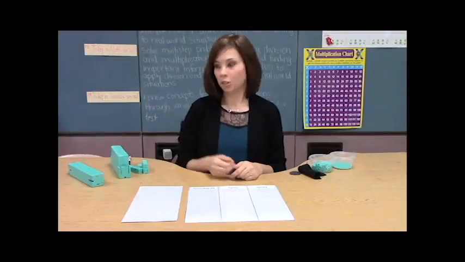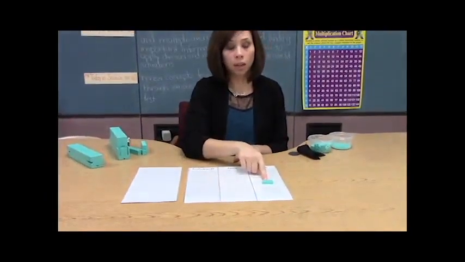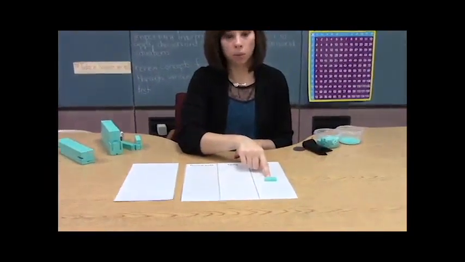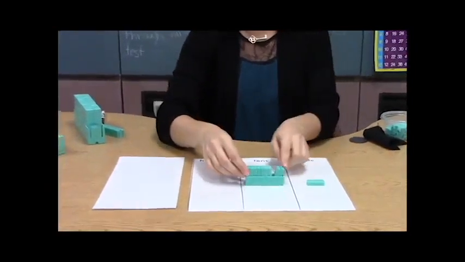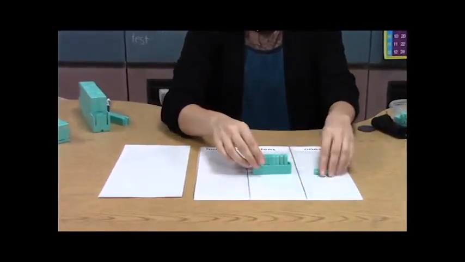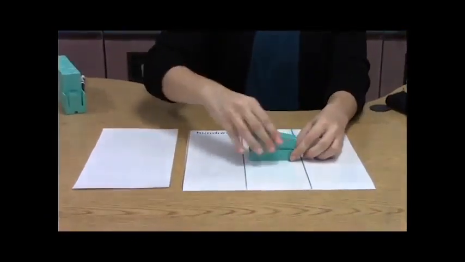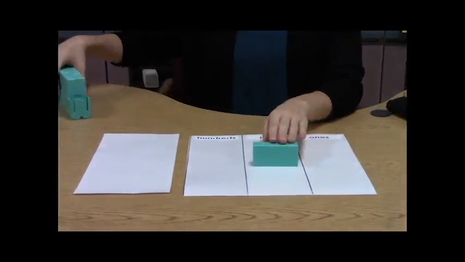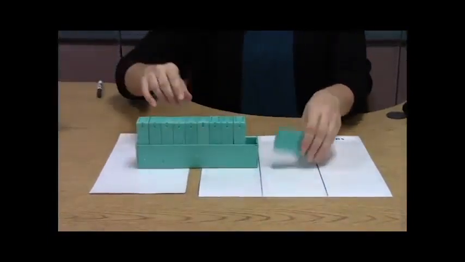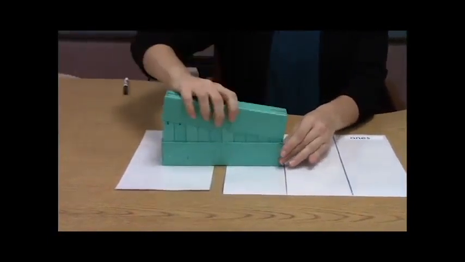Let me show you what a DigiBlock looks like. This is a 1. A 1 is the base unit of DigiBlocks. We can take this 1 and pack it with 9 other ones to make a 10. We can then take this 10 and pack it with 9 other 10s to make 100.